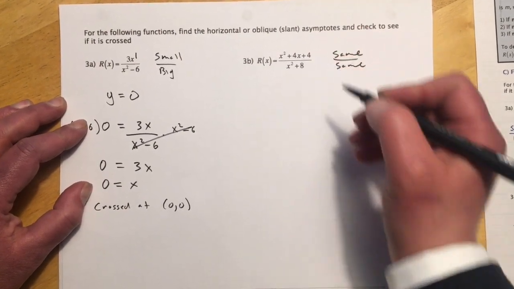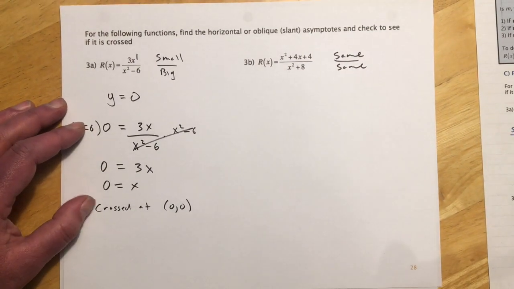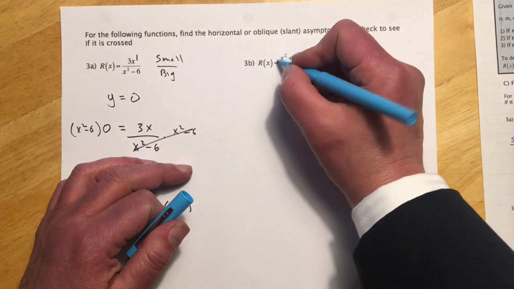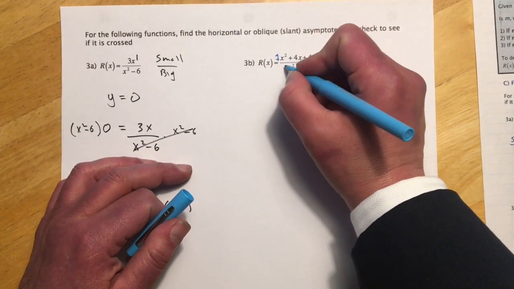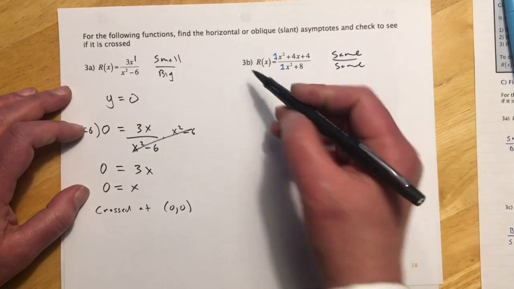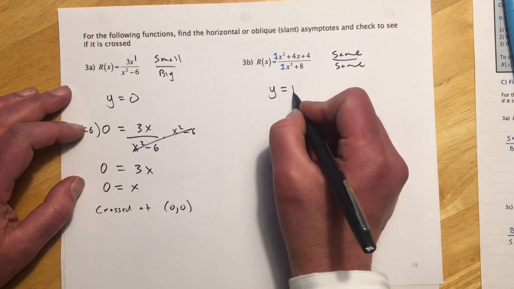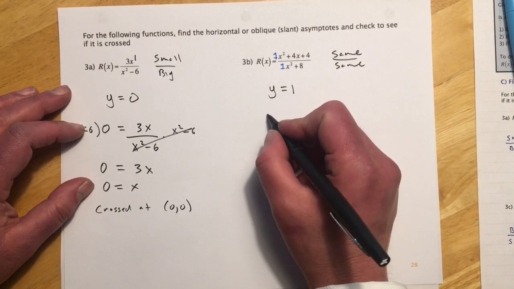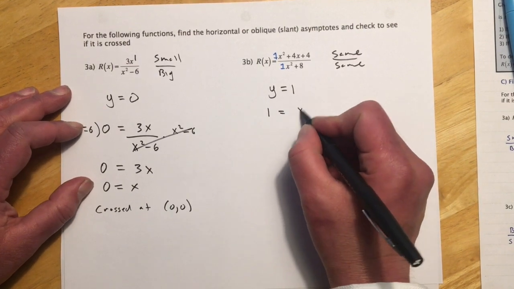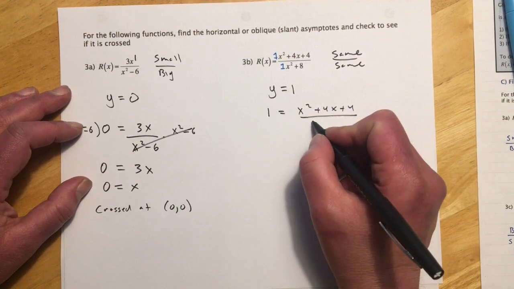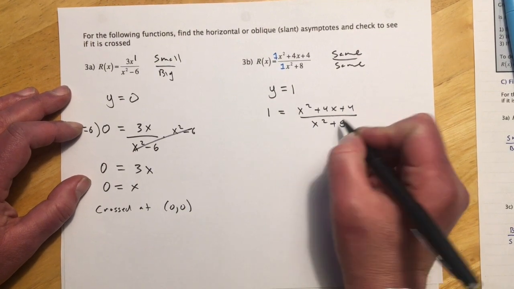So x squared over x squared. And so in that case, it's the ratio of the leading coefficients. And I did the sneaky one kind of on purpose. These are both 1s. And so in this case, our asymptote would be y equals 1. So 1 over 1. If I want to see if it's crossed, I can say 1 equals x squared plus 4x plus 4 over x squared plus 8.